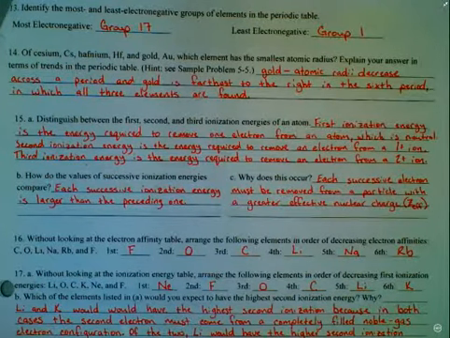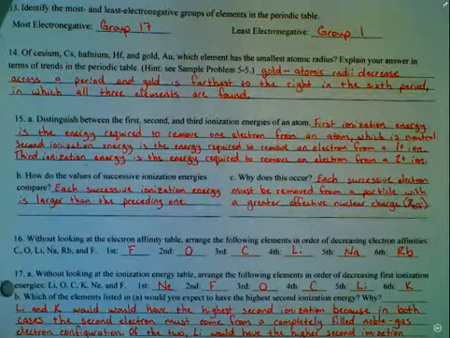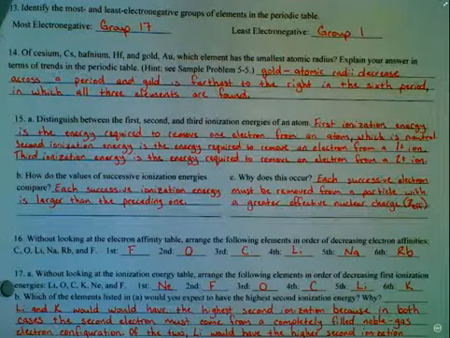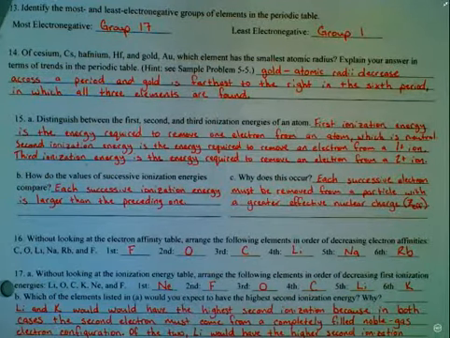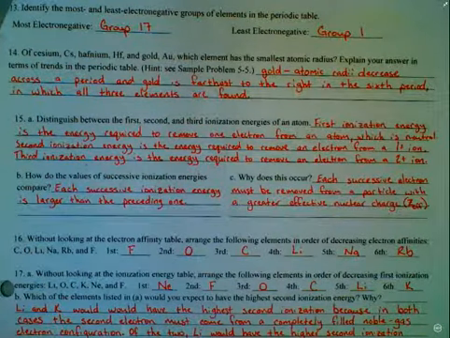Realize each successive electron must be removed from a particle with a greater effective nuclear charge. Each time we remove an electron, each time we ionize the atom, we are only removing electrons. We are not removing protons. And so the total amount of nuclear charge is staying the same.